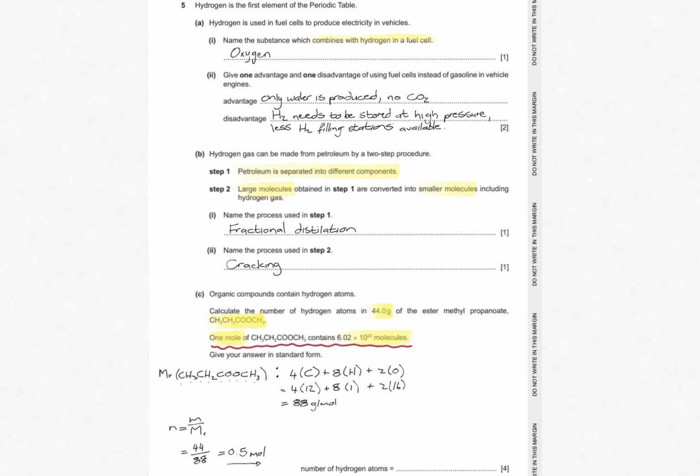We're then going to go to our ratio, the ratio of methyl propanoate to the number of hydrogen atoms. For 1 mole of methyl propanoate, I have 8 moles of hydrogen. So I multiply my 0.5 by 8, and this gives me 4 moles of hydrogen. I'm then going to multiply my 4 moles of hydrogen by Avogadro's constant, which is 6.02 times 10 to the power of 23.